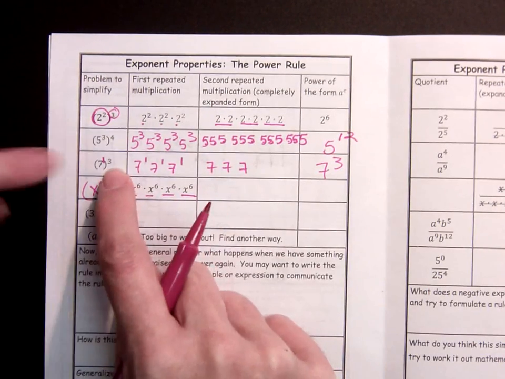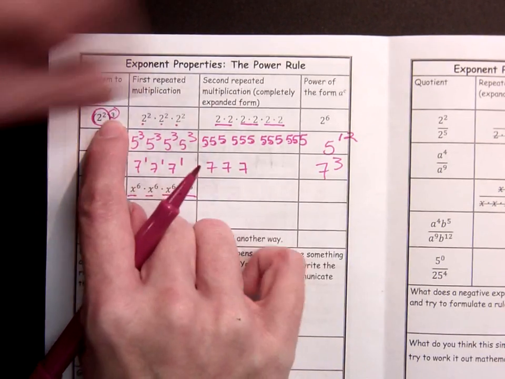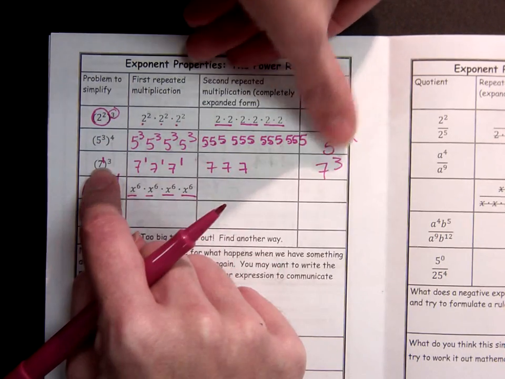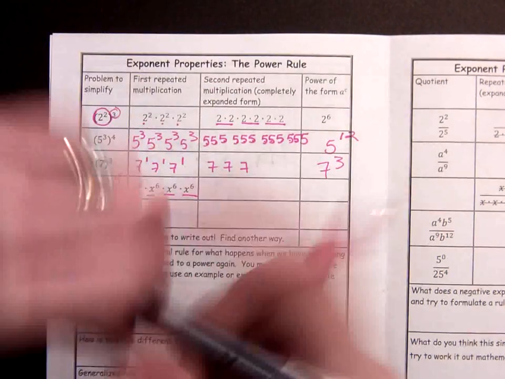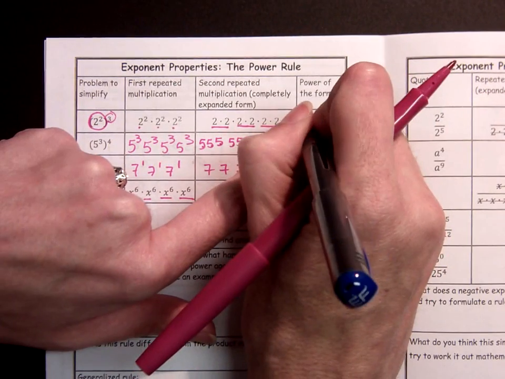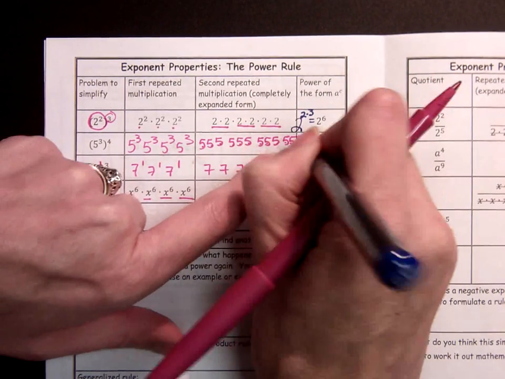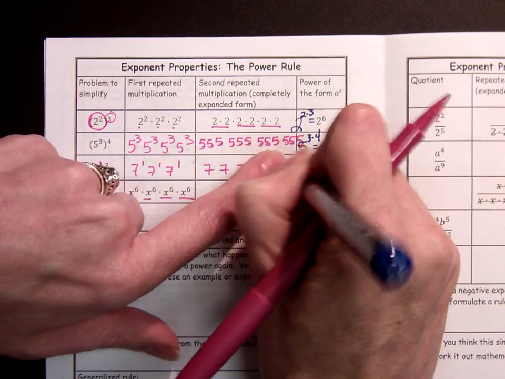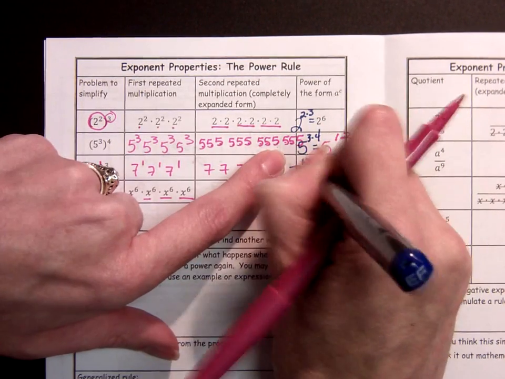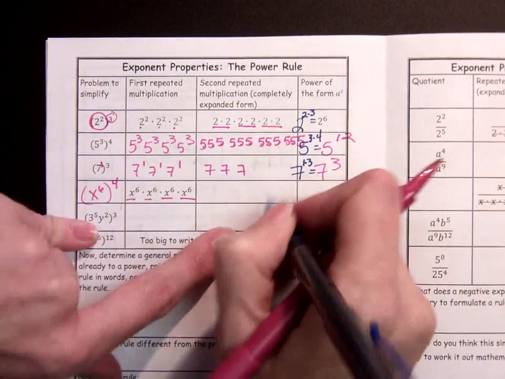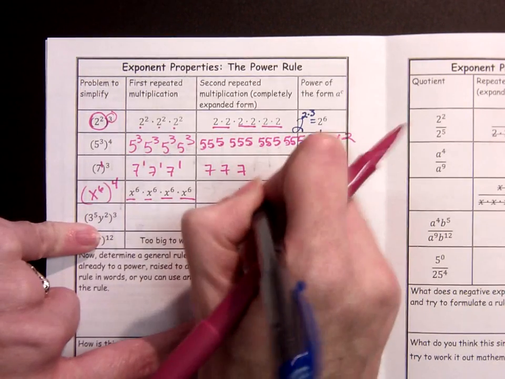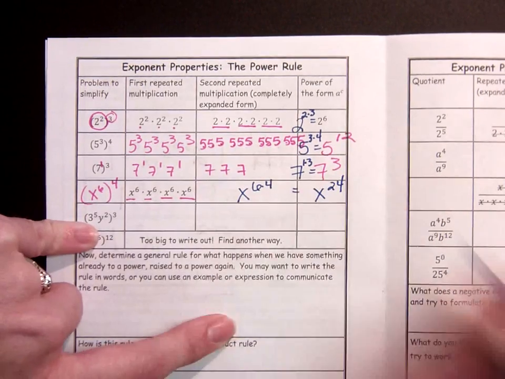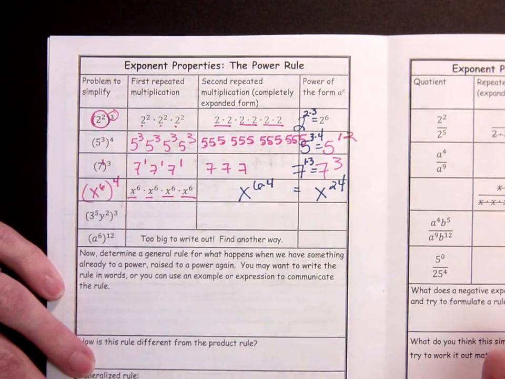Now, what's our pattern that we're coming up with here? I had 2 and 3 and got 6. 3 and 4 and got 12. 1 and 3 and got 3. We're multiplying. So this is 2 to the 2 times 3. 5 to the 3 times 4. 7 to the 1 times 3. So here I'm going to write x to the 6 times 4, and that leaves me x to the 24th. I don't have to write all those out.